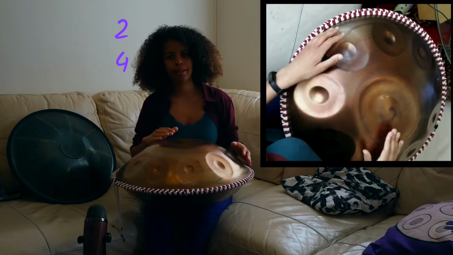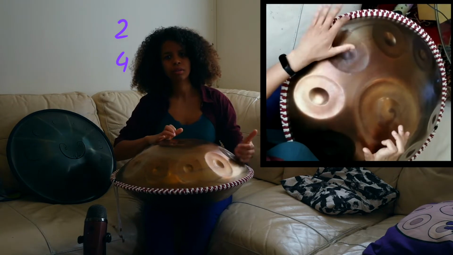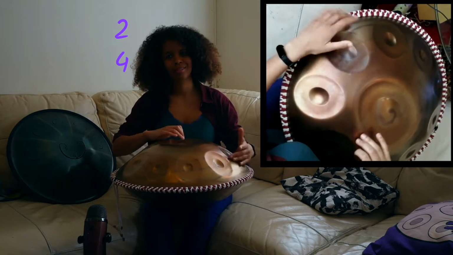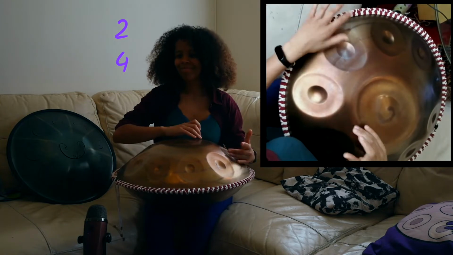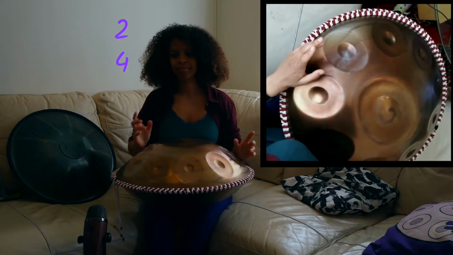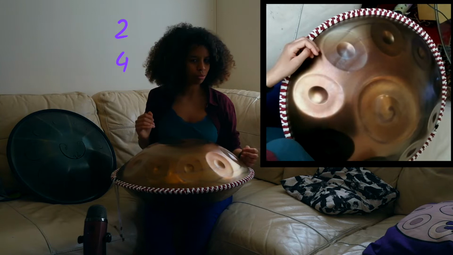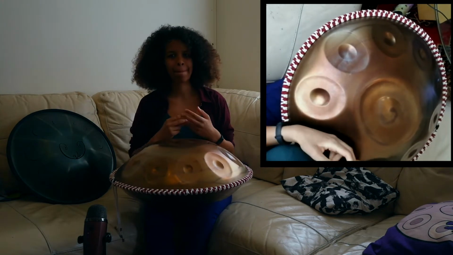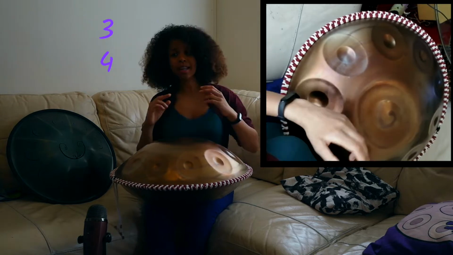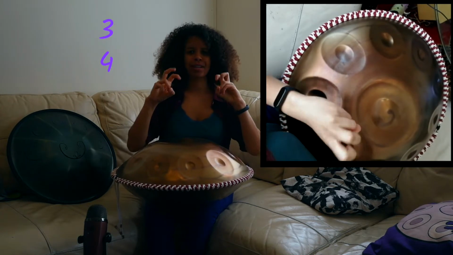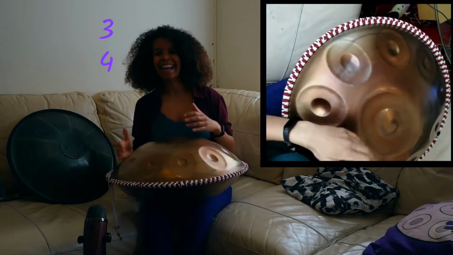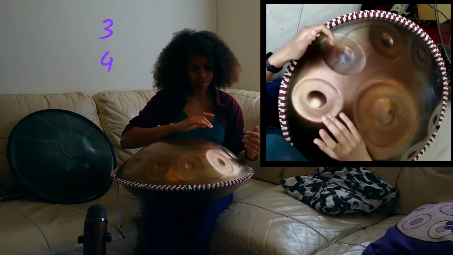2/4 is a little bit more lively. Coming down every 2 beats now. We also have 3/4. This is the first of what's called an odd time signatures, but it's so common that it's maybe not that odd. This is used in waltz time.